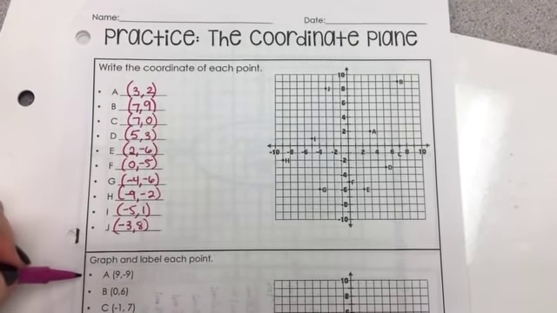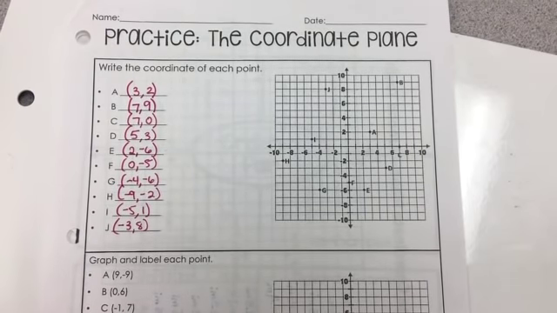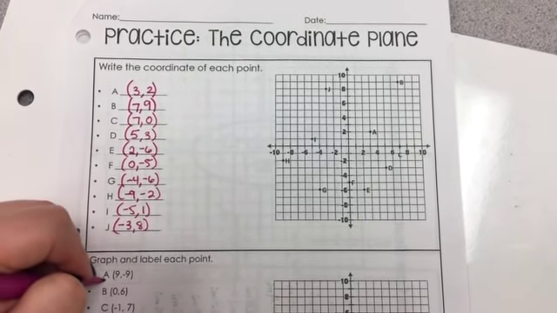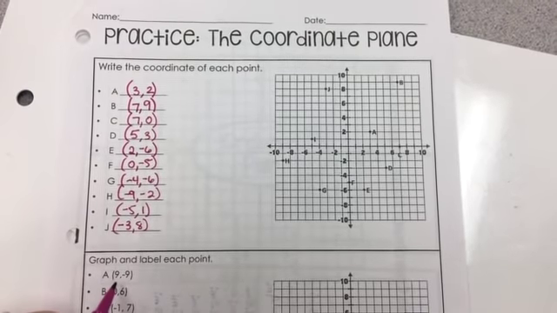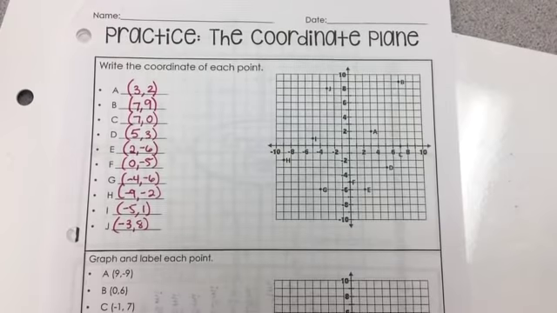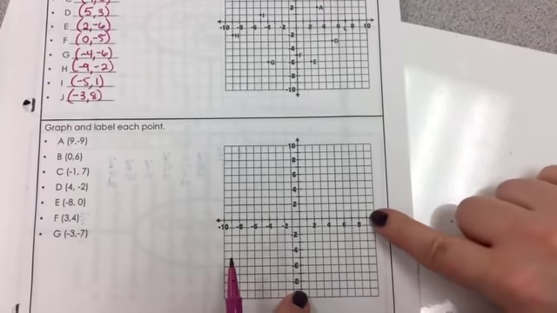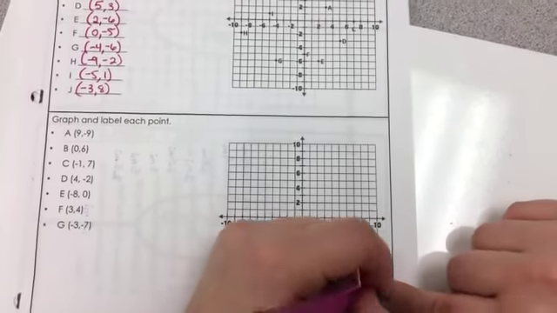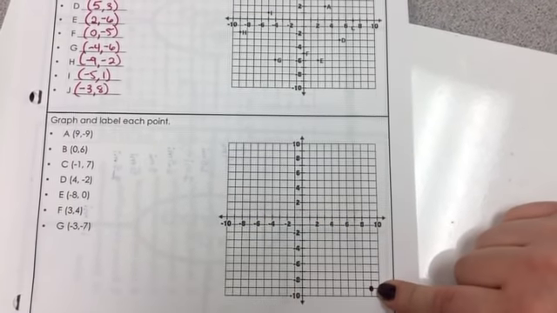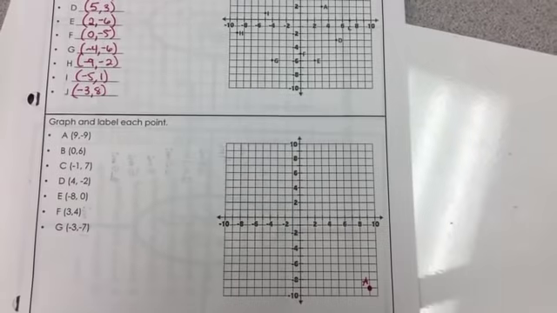Now, next thing we're going to do is try to graph and label each one of these points. So what I'm going to do to graph A is I'm going to find 9 on the x-axis, and then -9 on the y-axis. Oh, it would help if you could see my fingers. All right, and I'm going to figure out where those two grid lines would meet. I'm going to plot a point right there and label it as point A.